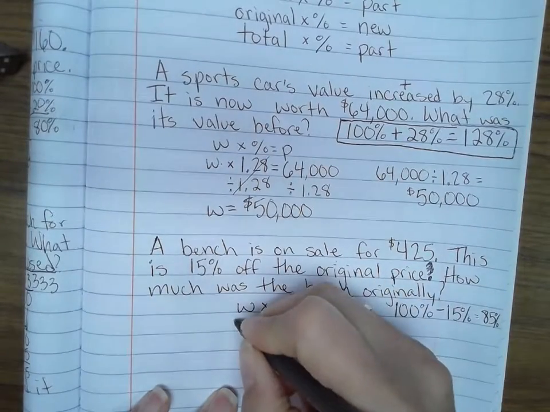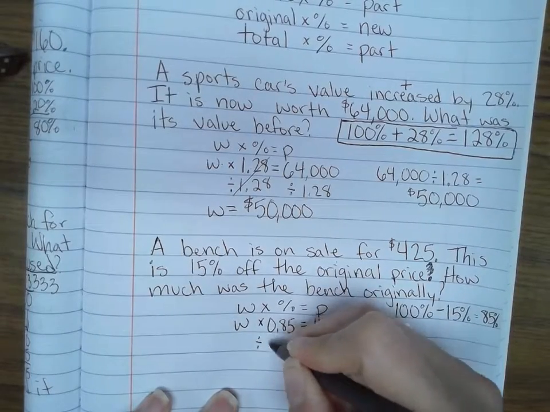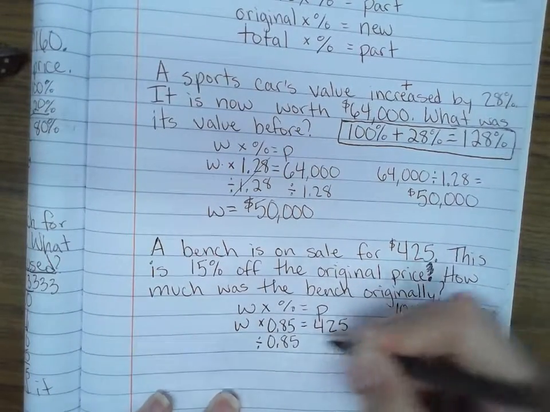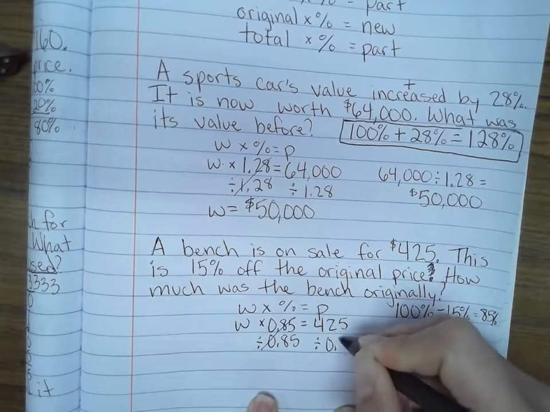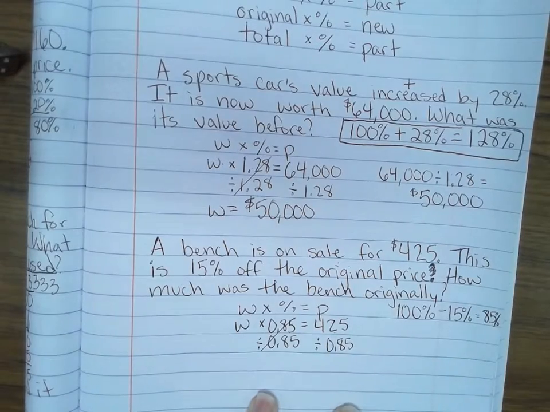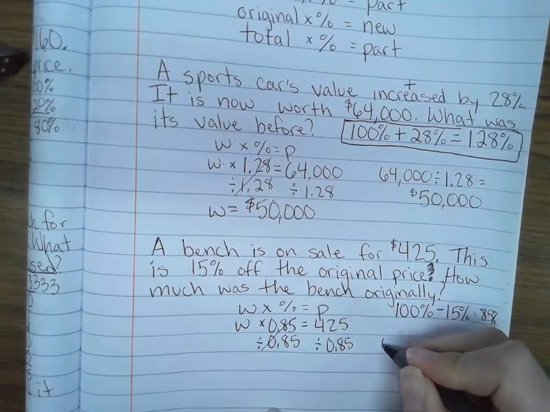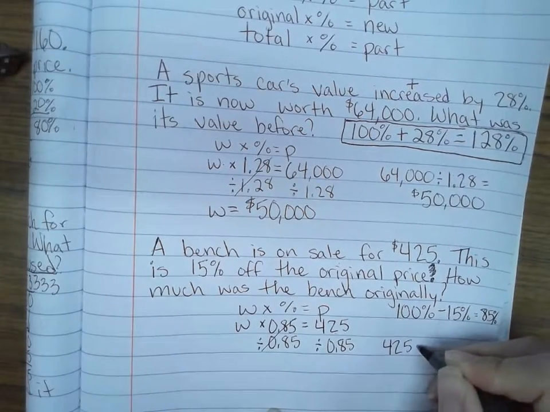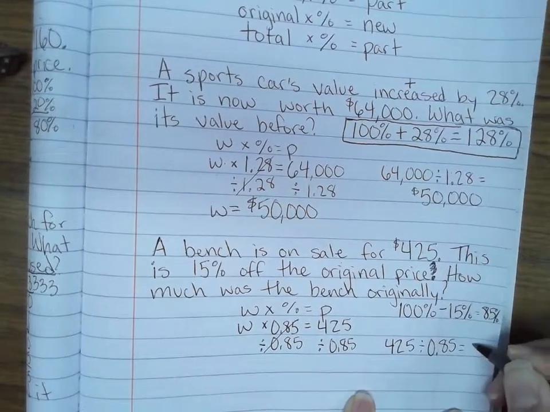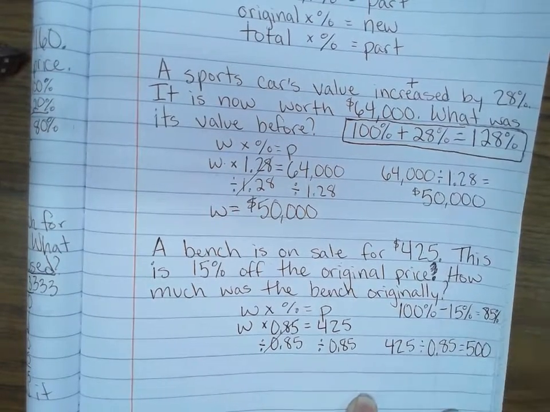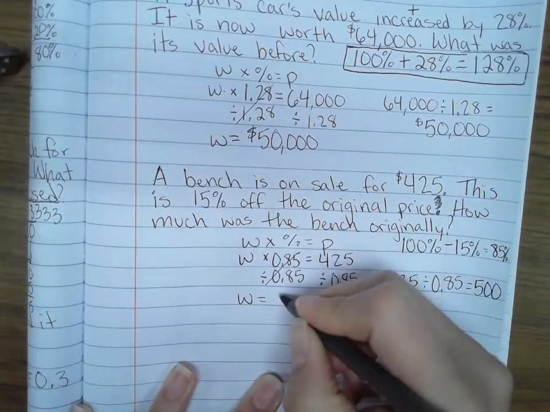Now we're still looking for the original price. So I'm going to undo this by dividing by 0.85. And that cancels that out. I have to divide this side by 0.85. And for saving a little bit of time, 425 divided by 0.85 equals 500. So the original price of the bench was $500.